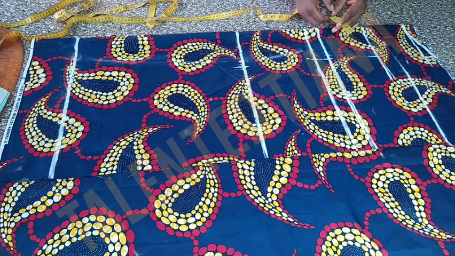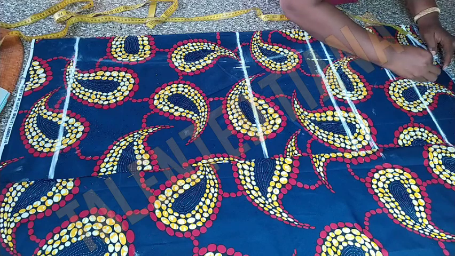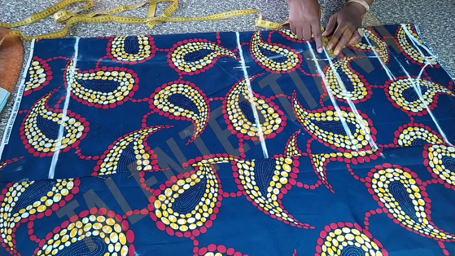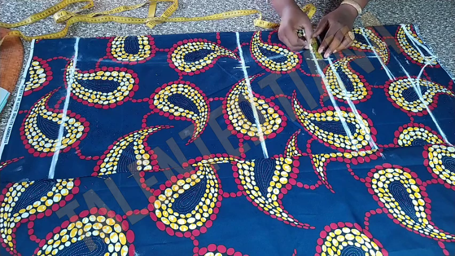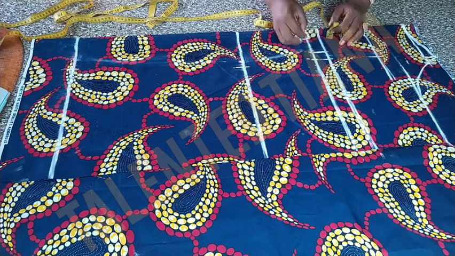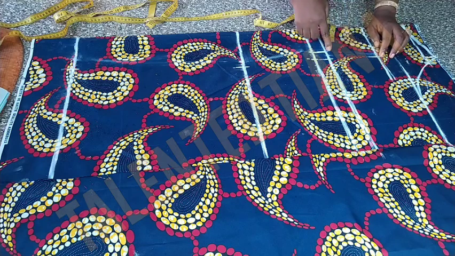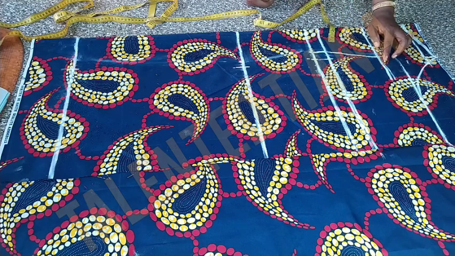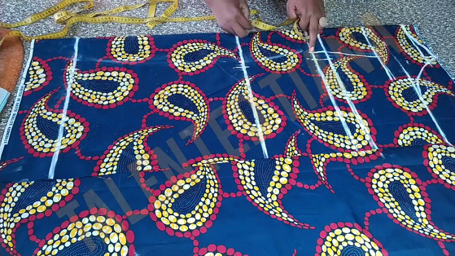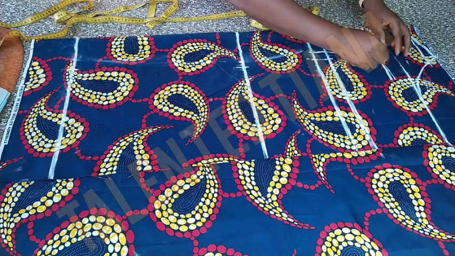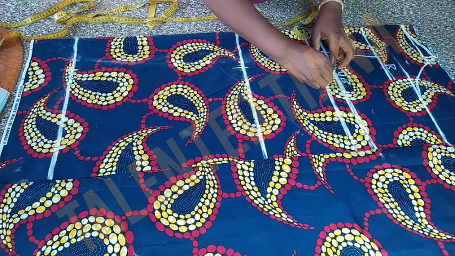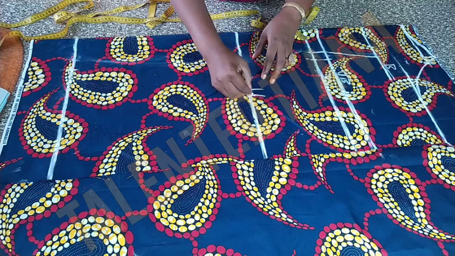So I come back again, drafting, marking my armpit. This is the off shoulder dress that I'm doing. Then on the under bust line, I'll mark my 1/4, and on the waistline 1/4, and I join it. So from this middle bust, I'll take a line and draw it straight to this point. Watch. Then you can see this line. This is my under bust line. This is bust. This is under bust. This is waist. This is hip.